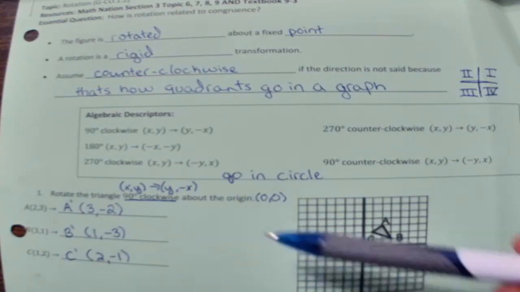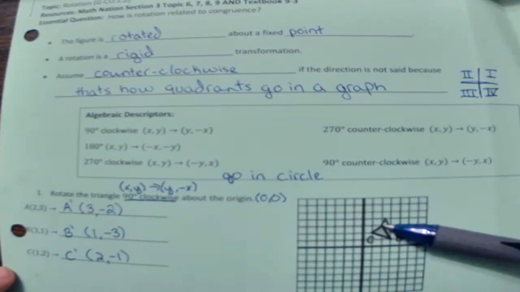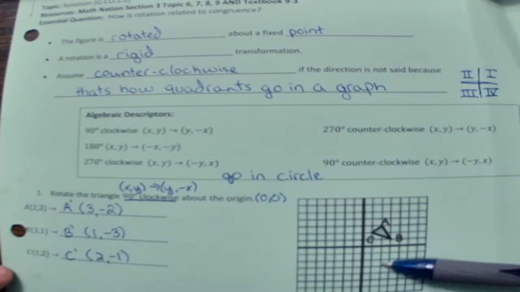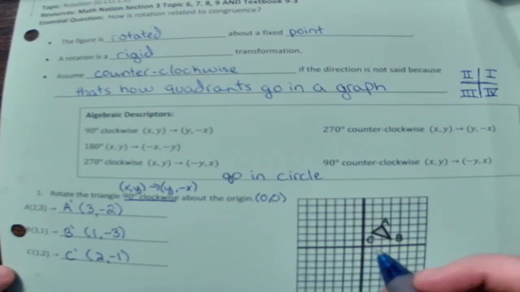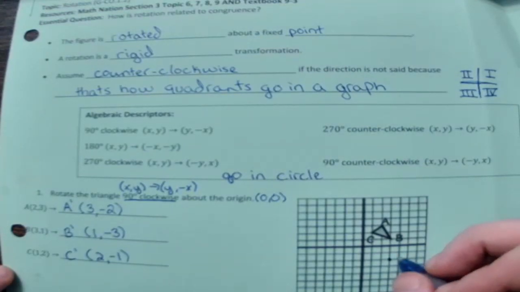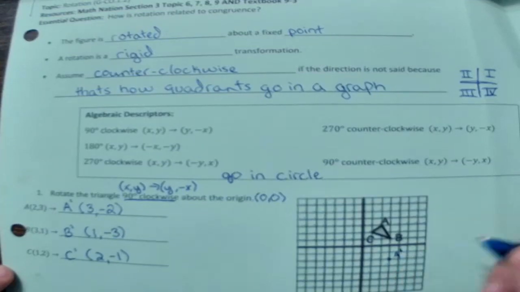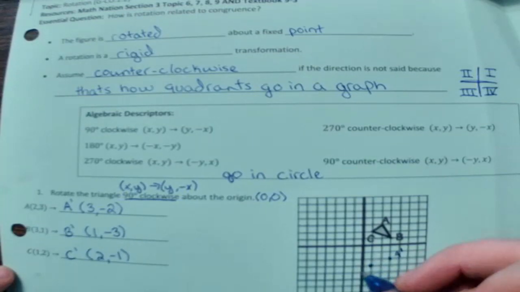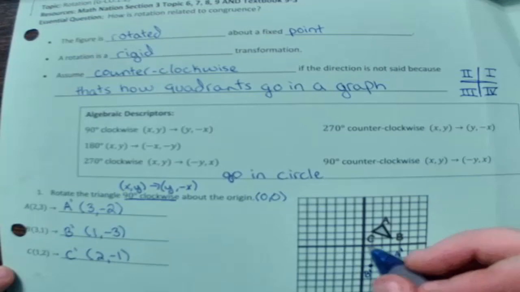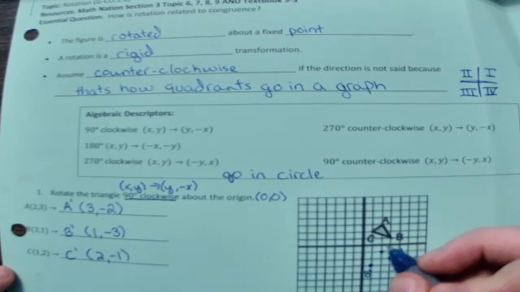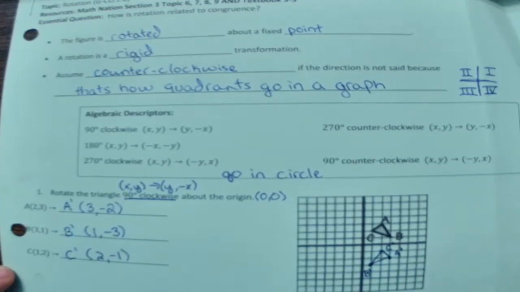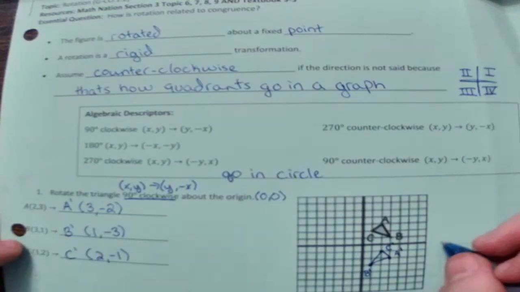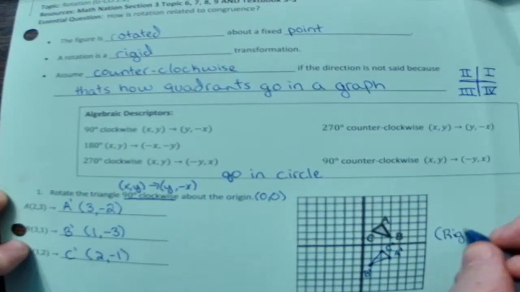So before I even go to plot it, I do know that if I went 90 degrees clockwise, all these should have gone in this quadrant since it was rotated about the origin. So let's see if that happened. A prime was at (3, negative 2), so that is going to be A prime. B prime is at (1, negative 3), 1, 2, 3. This is B prime. And C prime is to the right 2, down 1. I'm going to connect the dots and say, whoa, golly gee willikers, it's the same size, same shape. It must be a rigid motion.